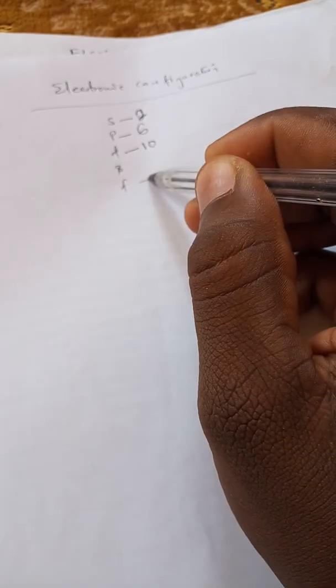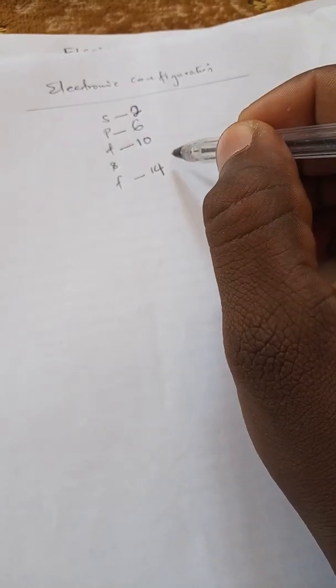For the s orbital, it has a maximum of only 2 electrons. Anything like 3, 4, 5 is not the territory of the s orbital. Likewise, the p orbitals have a maximum of 6 electrons. D orbitals have 10, while F orbitals have 14 electrons that they can occupy.